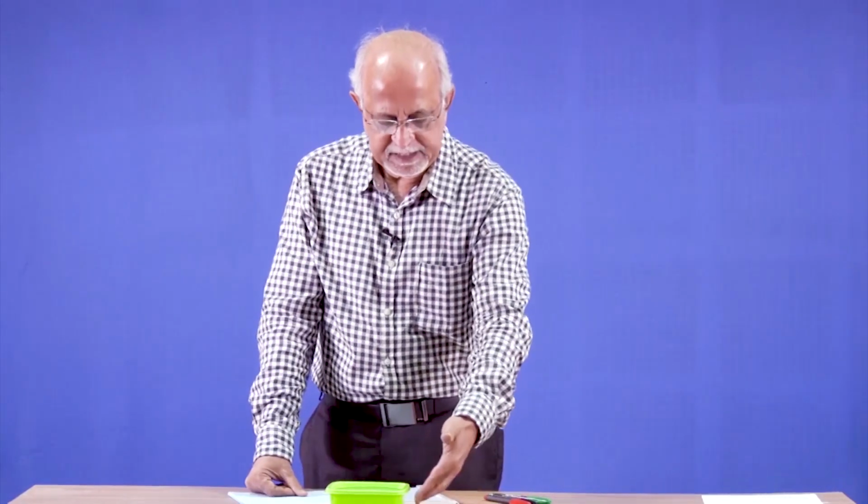Normally, if we want to make it move, we can apply either a push to this body. I am pushing it towards right, so it moves like this over the surface, or we can make it move by pulling it like this.